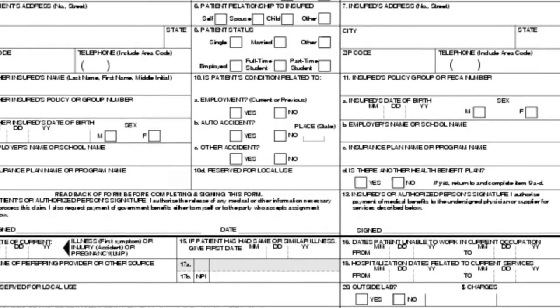This is a CMS 1500 form that needs to be filled out after every patient visit in order to do a claim for the insurance.